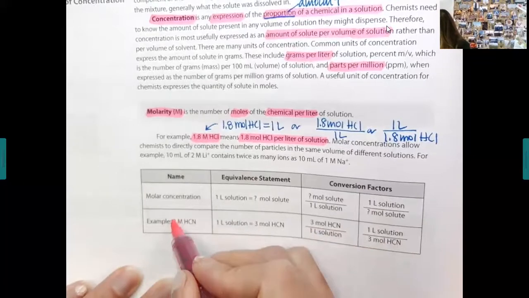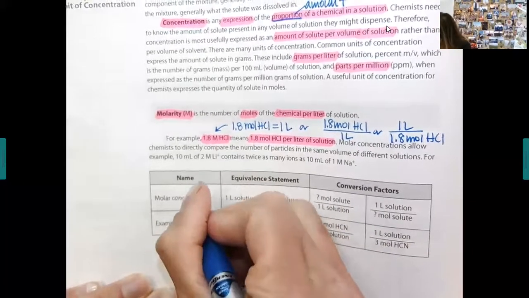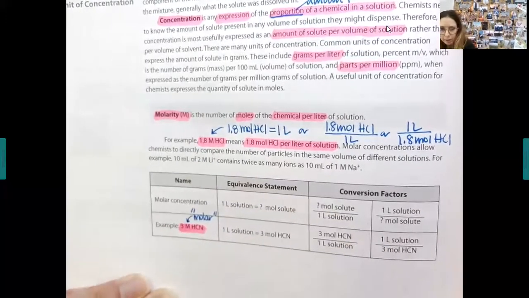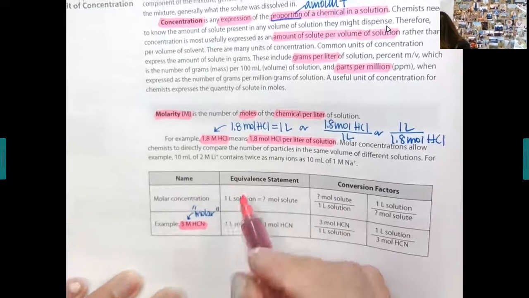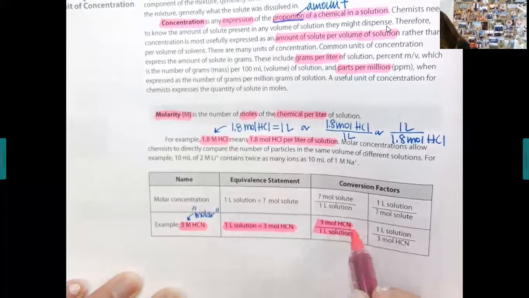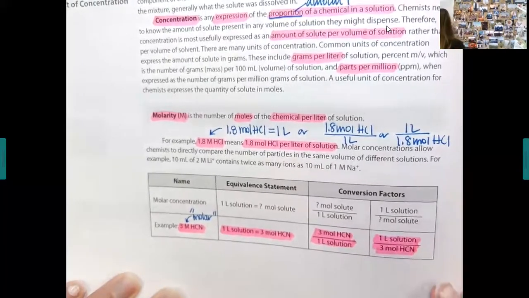So if you have 3 capital M HCN, this is often referred to as molar HCN. You can write that as a liter of solution equals 3 moles of HCN, or I could use it as a conversion factor, which is a fraction, written each of these ways, okay?